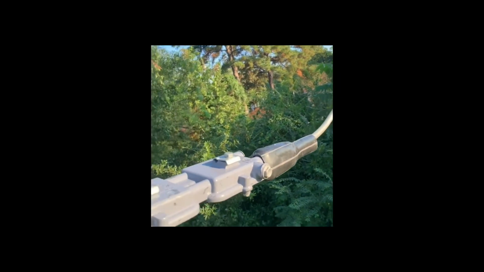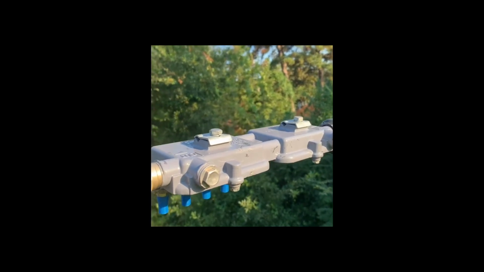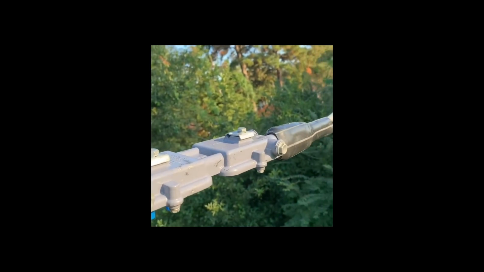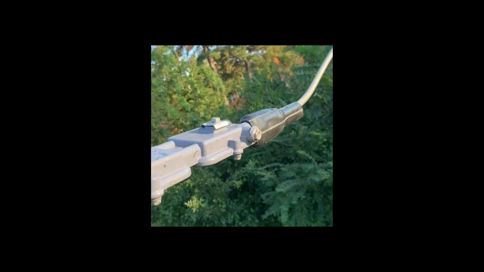Okay, so here we've replaced the tap, replaced that input connector and re-spliced it. And now as we take a look at these customers' responses, the standing wave's gone.